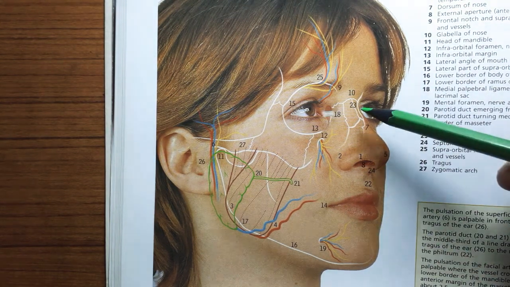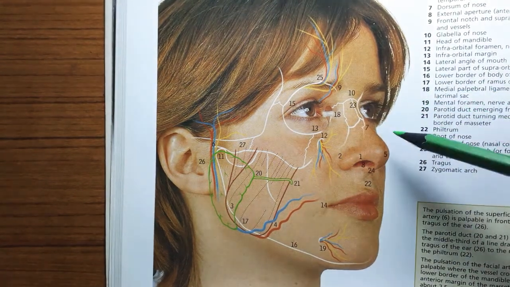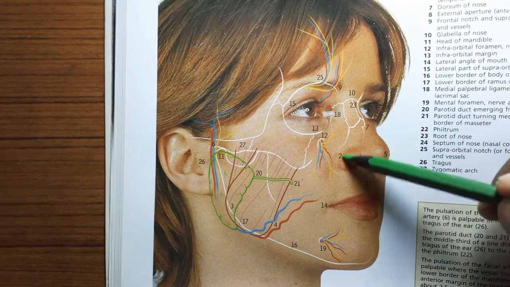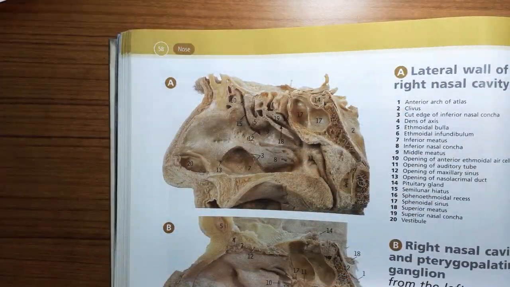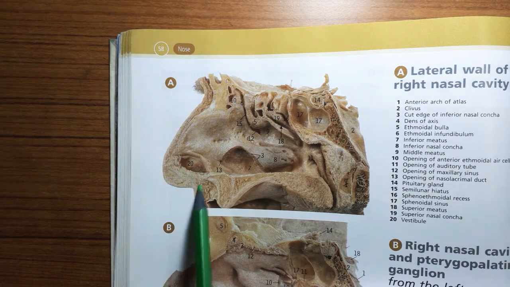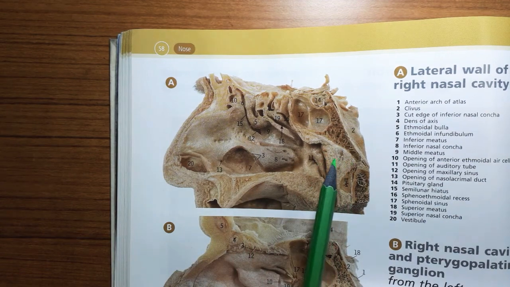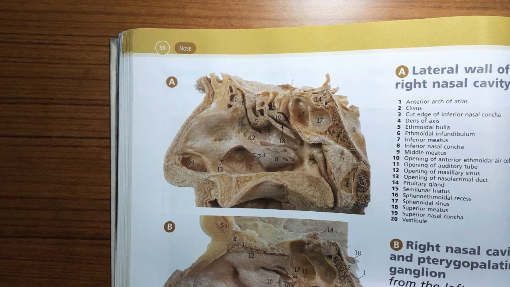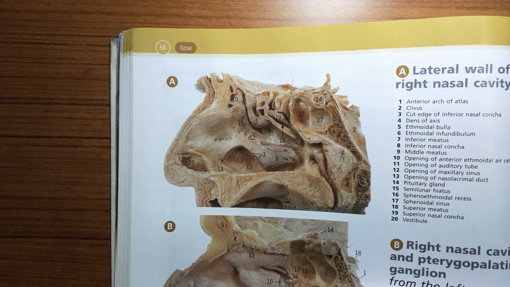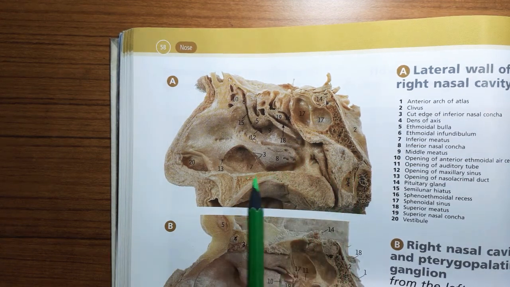The skin over the bony area, that means this much part, is movable, but the skin over the cartilaginous part, that is this area, is immovable. Now we will study the nasal cavity. The nasal cavity extends from the nostrils or the anterior nares to the choanae, which are the posterior apertures, and I will show you later how the choana looks from an endoscopic view. The choana communicates with the nasopharynx.